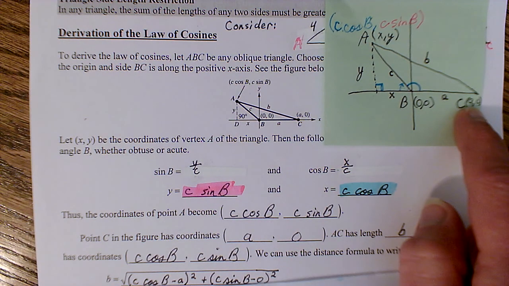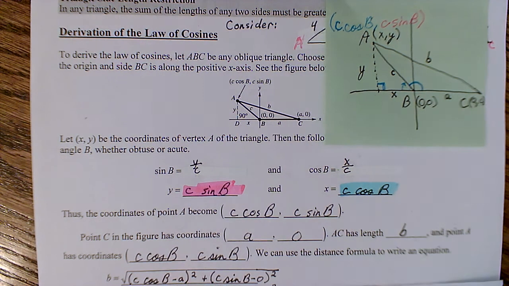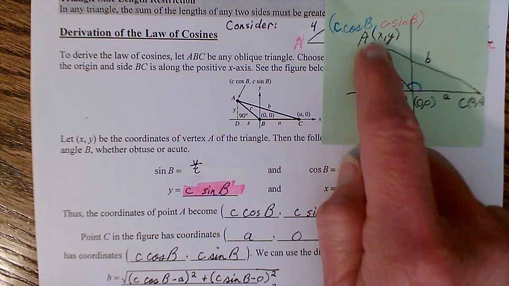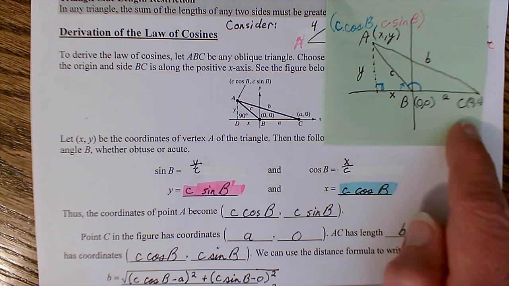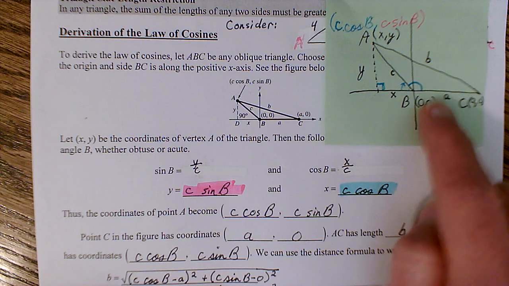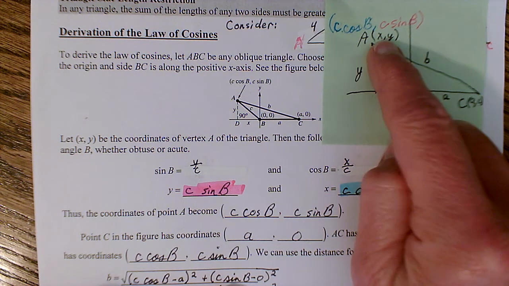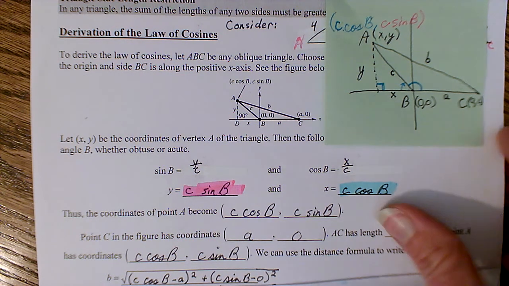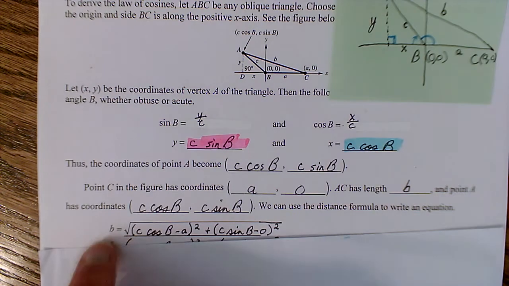It is going to be the difference in the x value here minus the x value over here, getting squared, plus the y value here minus the y value here, getting squared, and then we take the square root of that. And so that's what we've got down here. b is equal to the square root of that.